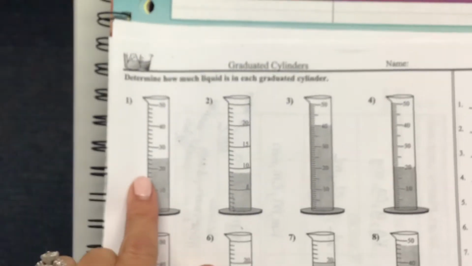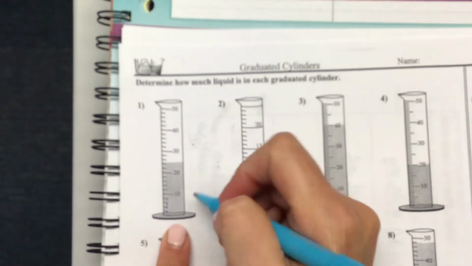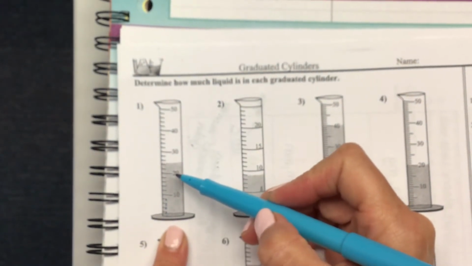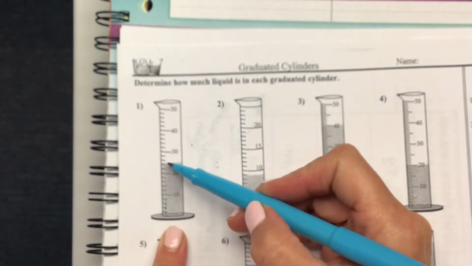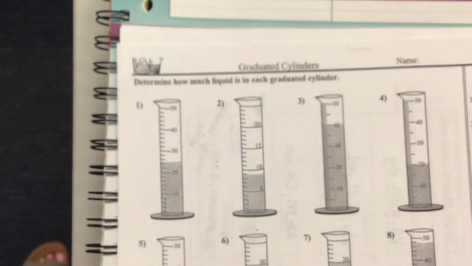Okay, so the first one, who can tell me how much liquid is in number 1? Every hand should be up. Some of you aren't even looking at the right page. How much liquid, Carter? 24 what? Okay, you're pretty close. 24 milliliters.